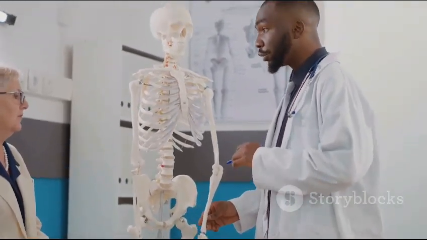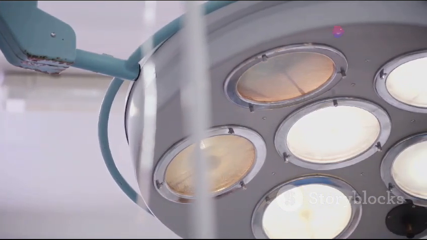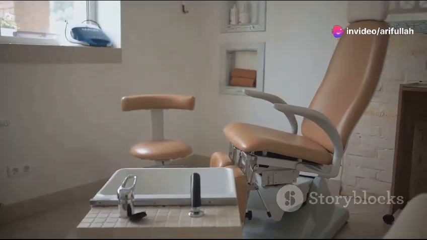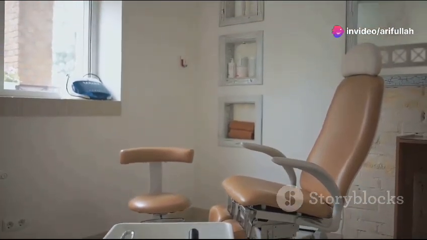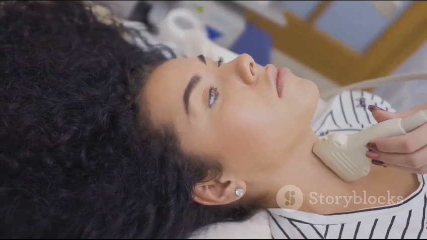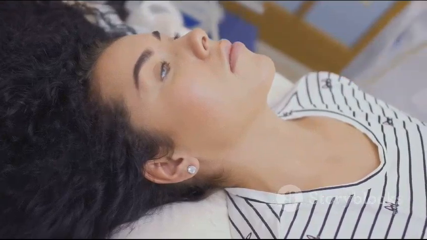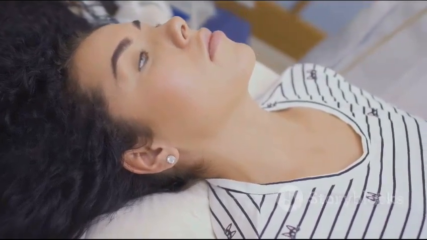Use appropriate lighting. Adequate lighting is crucial for accurate visual inspection. Ensure the examination area is well lit to avoid missing subtle findings. By following these tips and employing a systematic approach, healthcare professionals can enhance their assessment skills and provide the best possible care for their patients.